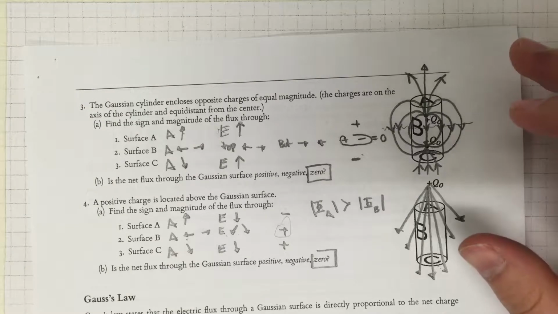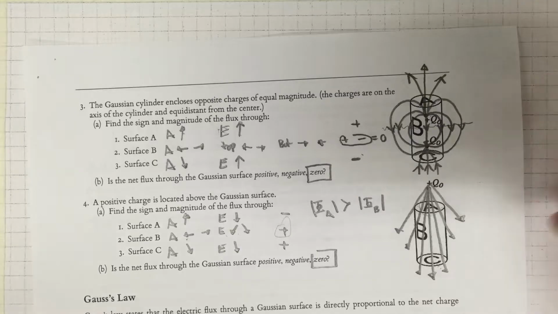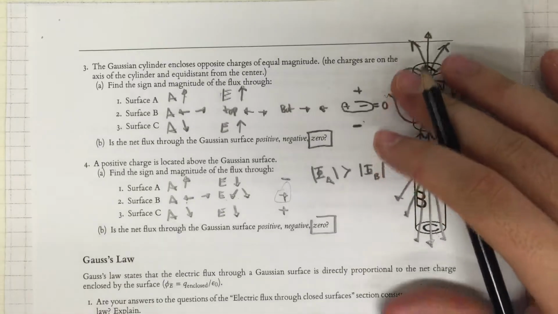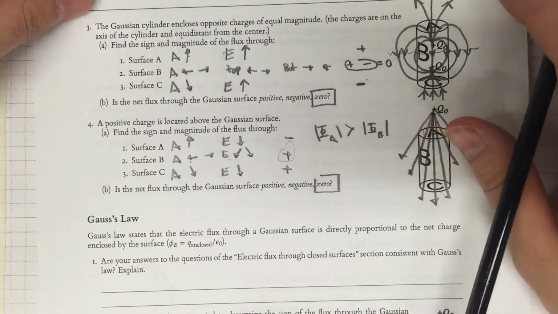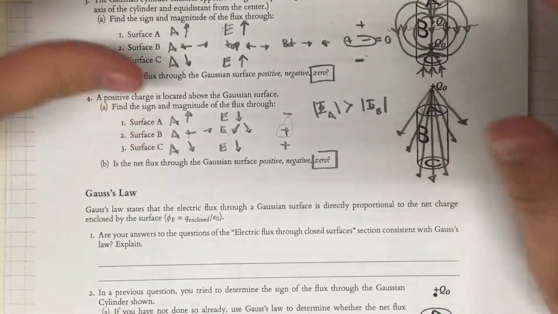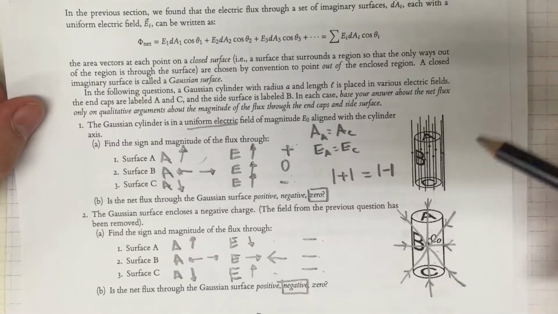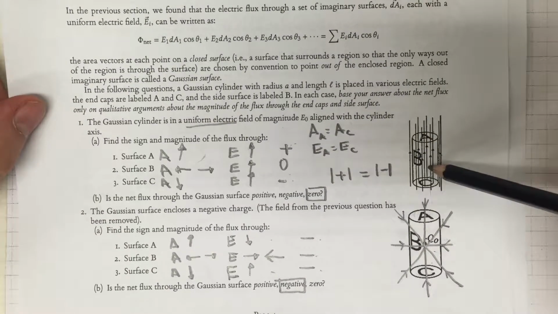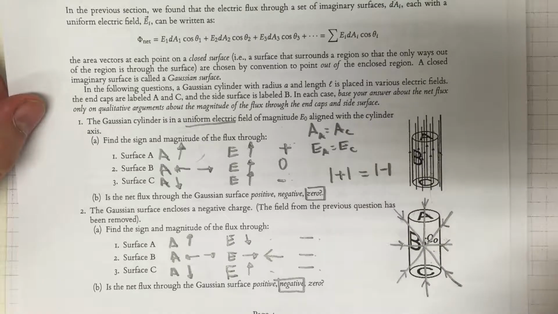So the next thing we want to do is think about how this electric flux through closed surfaces compares to Gauss's law. Gauss's law tells us that the electric flux through a Gaussian surface is directly proportional to the net charge enclosed by that surface. So we want to figure out what the net charge is. If we go back to question 1, we see that the net charge is 0. There's no charge enclosed. And we got that the net flux through the Gaussian surface was 0.